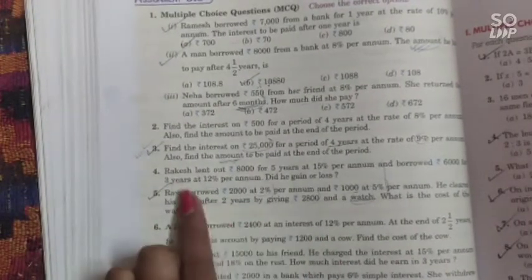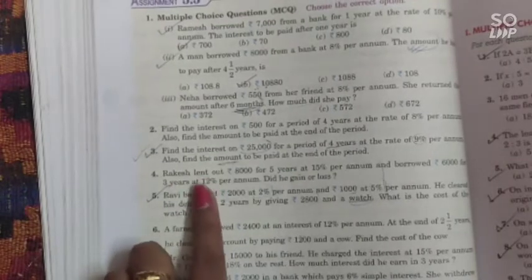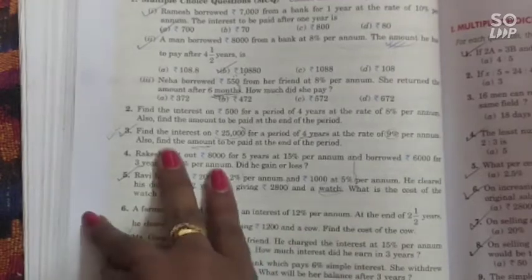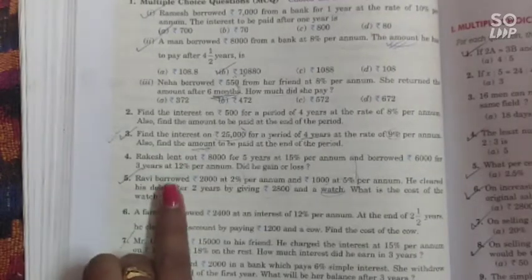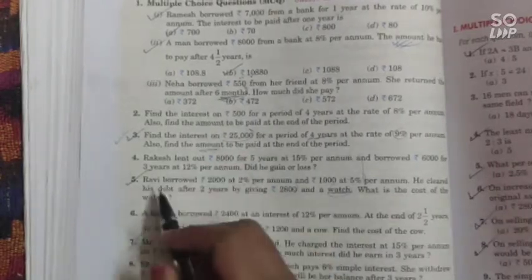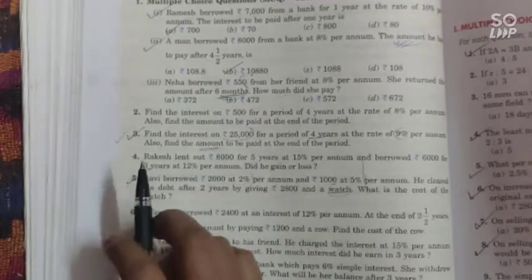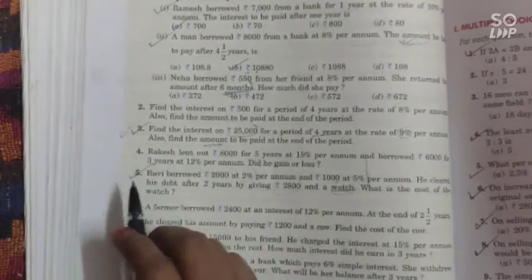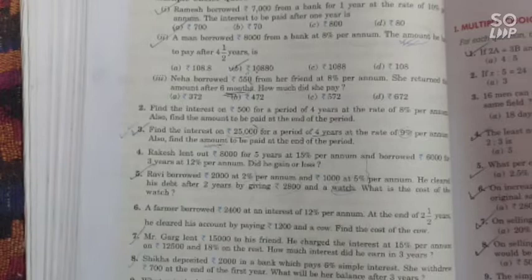Next, question number 4 and 5. These two questions are exactly the same type of question. So between these two questions, I will just solve one question and you have to solve the other question by yourself. This question is more complicated than this maths, that is question number 4.